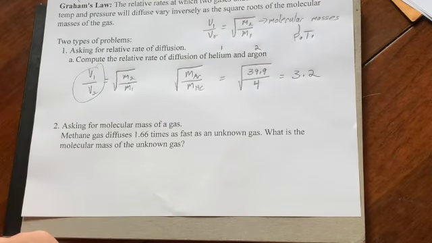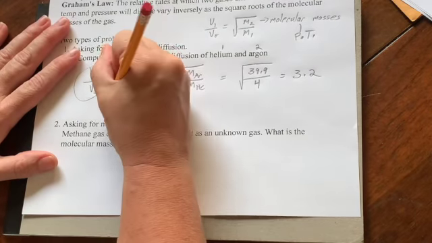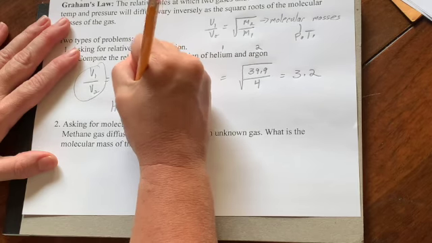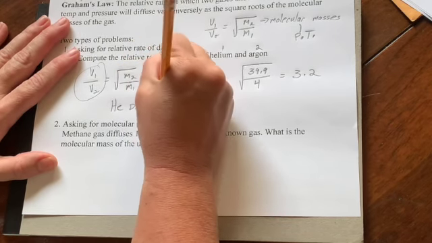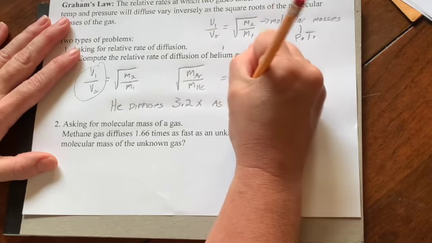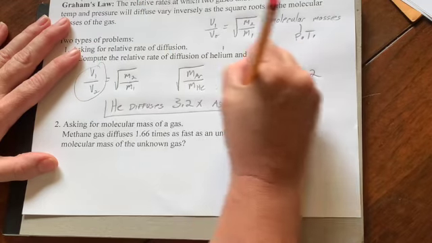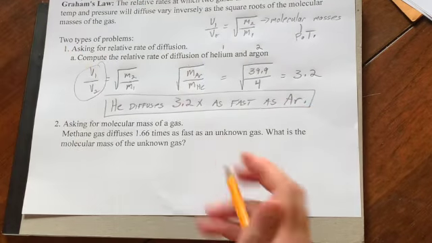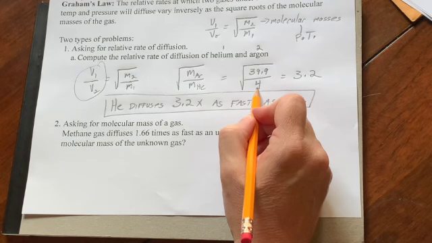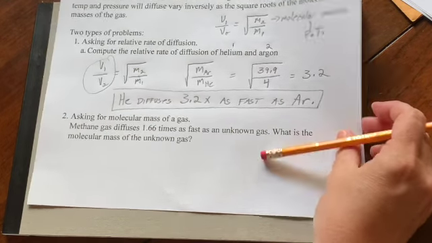So how do we answer this question? We've done some math, but we haven't answered anything. So what this tells us is that helium diffuses 3.2 times as fast as argon. That would be my final answer. And it makes sense. Helium is much lighter than argon. All right, so helium should be diffusing faster.